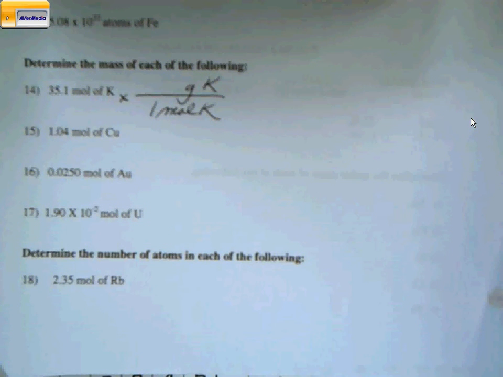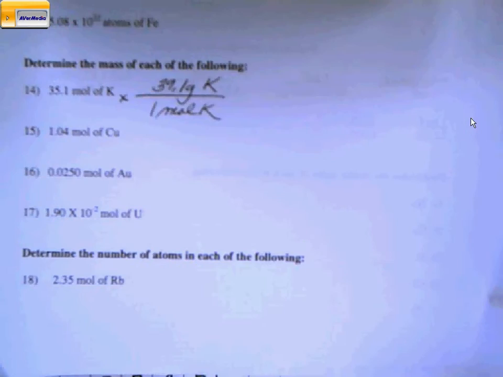So we can cancel our units, and now our only unit left is a unit of mass, which is grams. We multiply 35.1 times 39.1 grams of potassium, and using our calculator, we get our answer. Either one of those answers is correct.